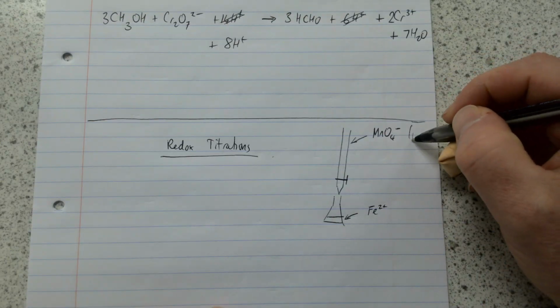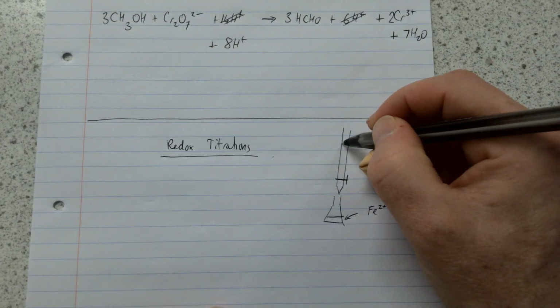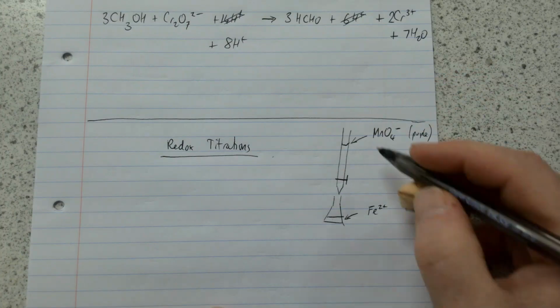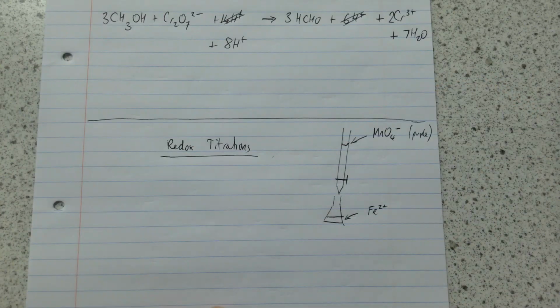This is very strongly purple coloured, so it's very hard to see the bottom of the meniscus. So quite often with this one, you can look at the top of the meniscus just to see where you're at.